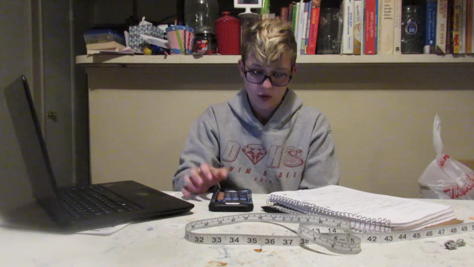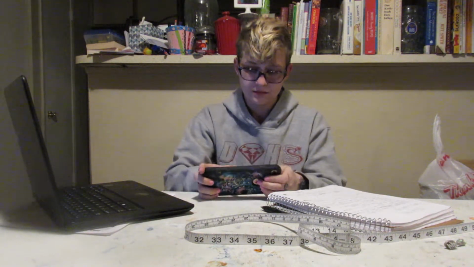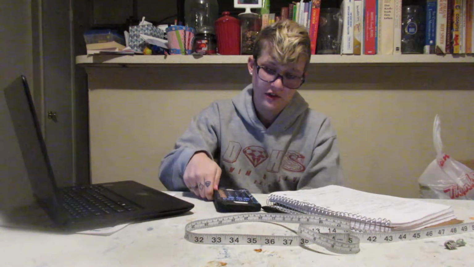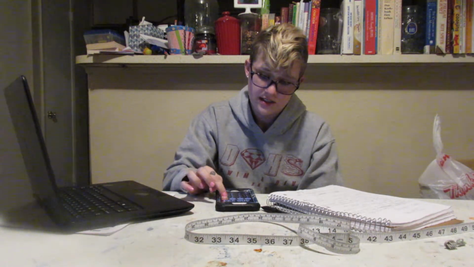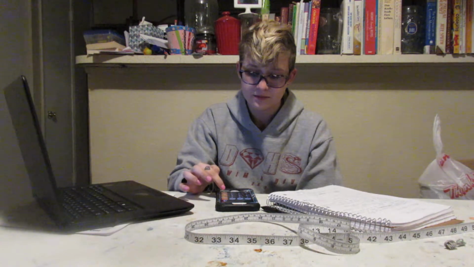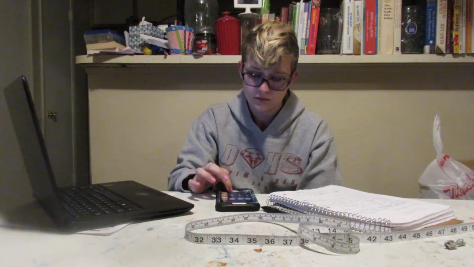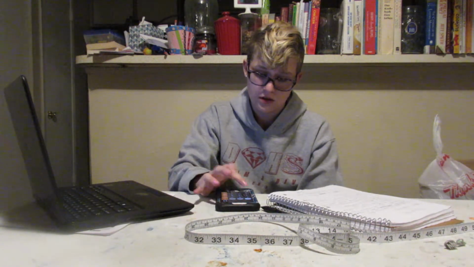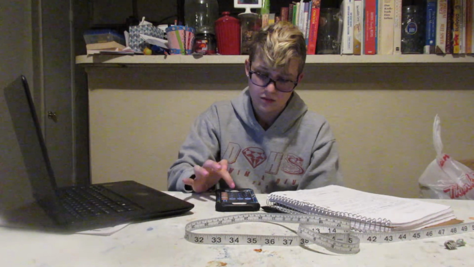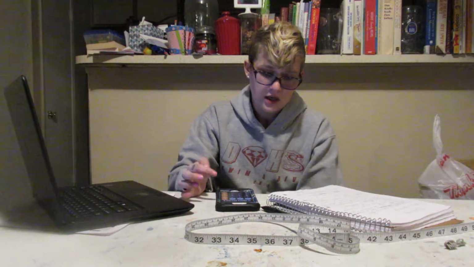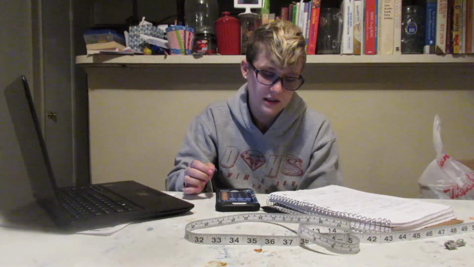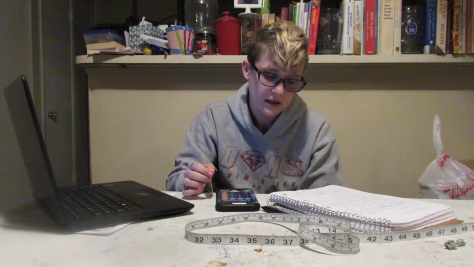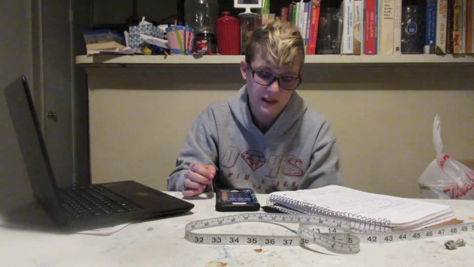So 7.4 cubed is 405.22 times 4 pi equals 5,089.56 milliliters.